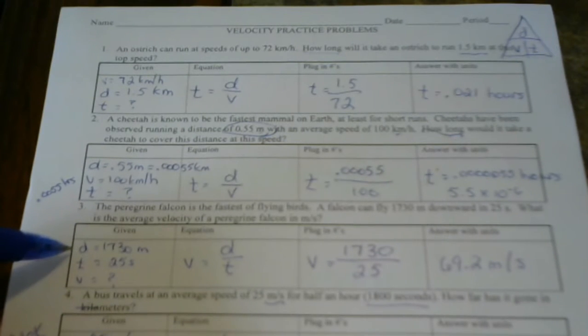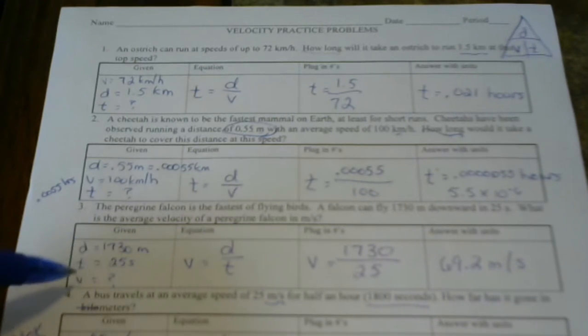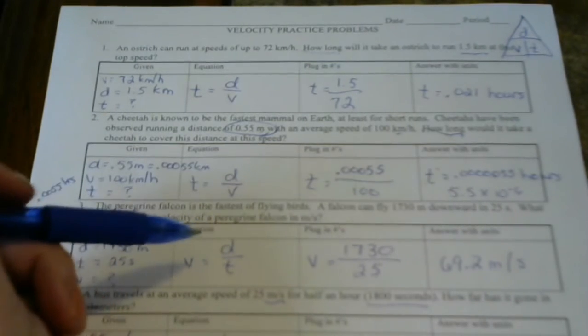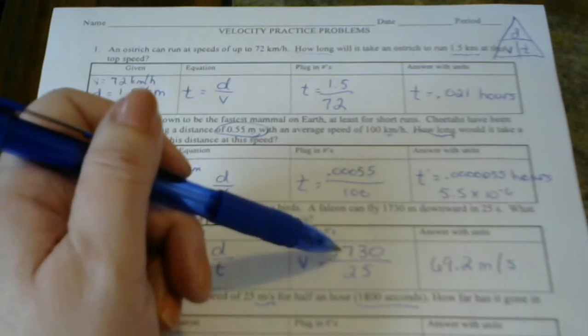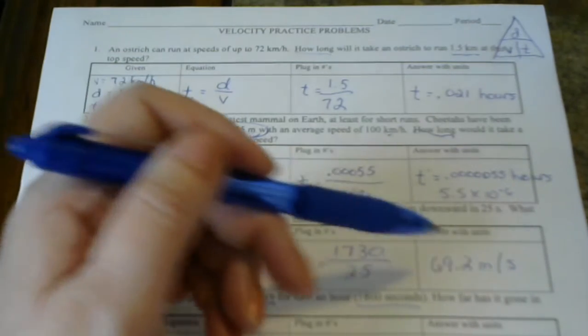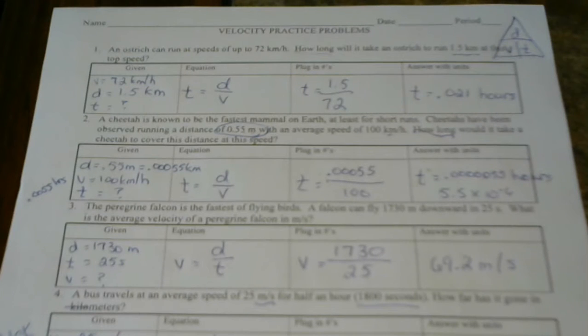That just means you're using velocity, so don't let that confuse you. Your distance is 1730 meters. Time is 25 seconds, and you're looking for velocity. So you're going to use that equation. Velocity is 1730 over 25, and you're getting 69.2 meters per second.